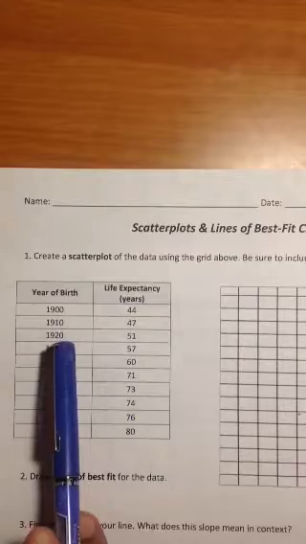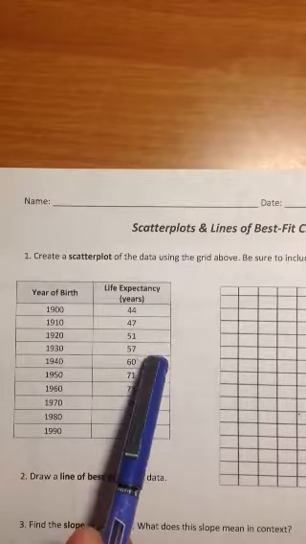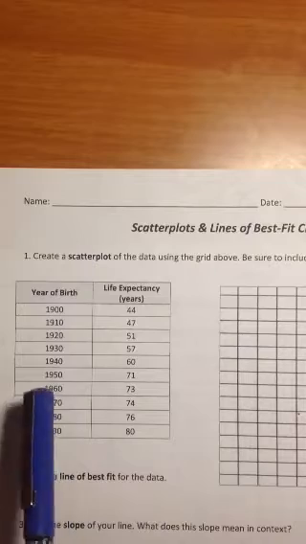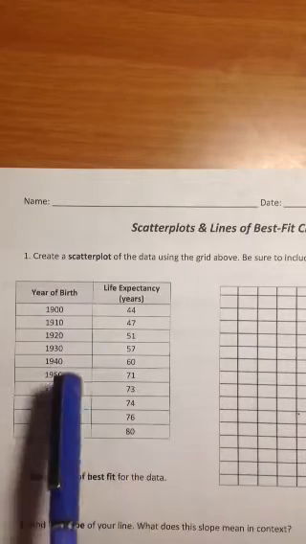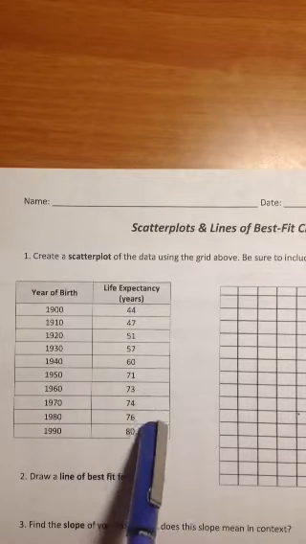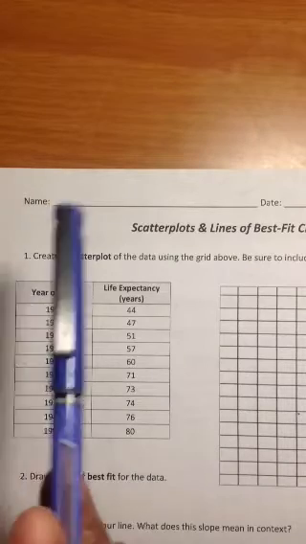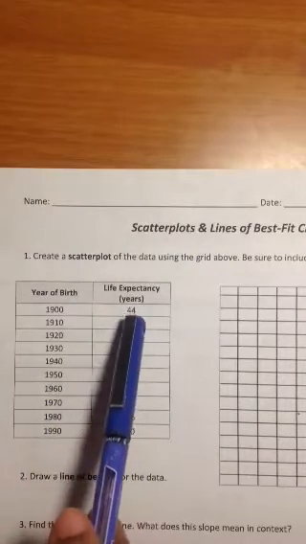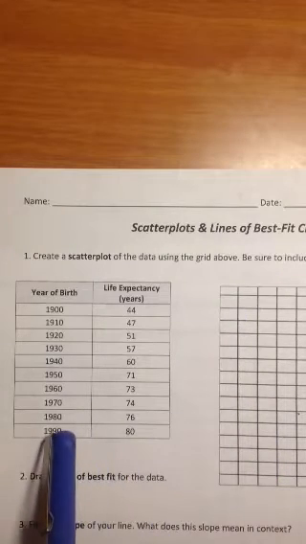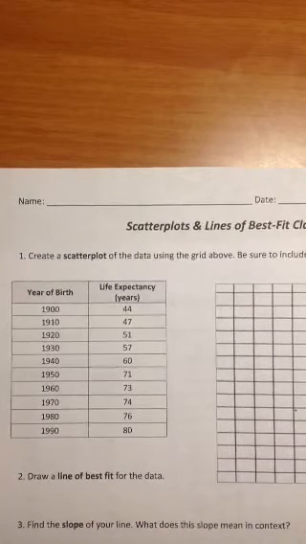So year of birth, the year you were born, and then the life expectancy. Year of birth would be your independent variable, because based on this data, that's going to determine the life expectancy. So that's going to be the dependent. So the independent variable is year of birth. Life expectancy is the dependent. Dependent goes on the y-axis. Independent variable goes on the x-axis. All right, so we're going to label it.